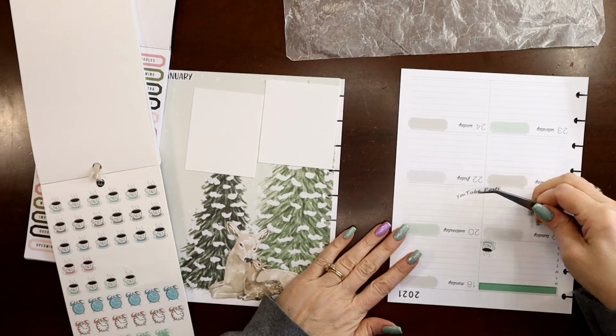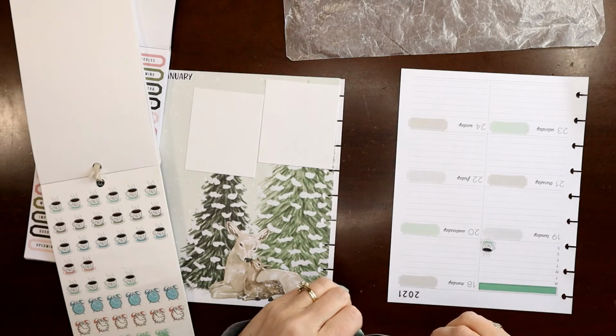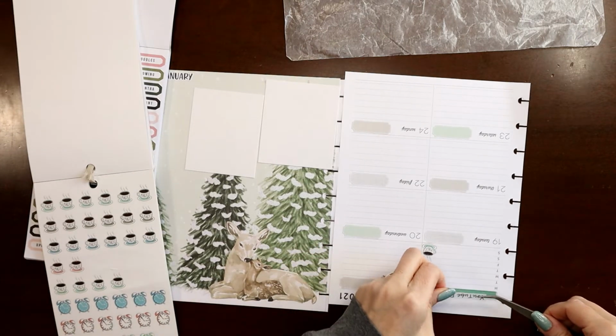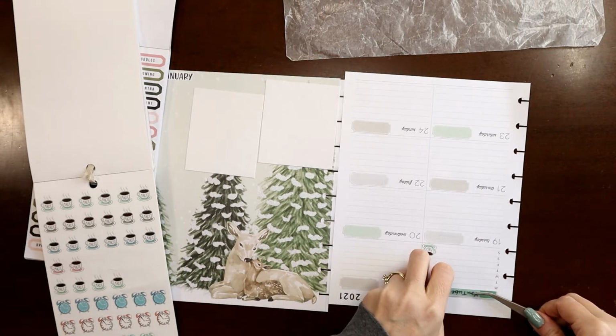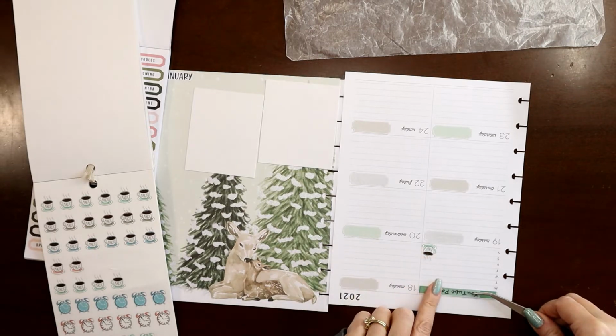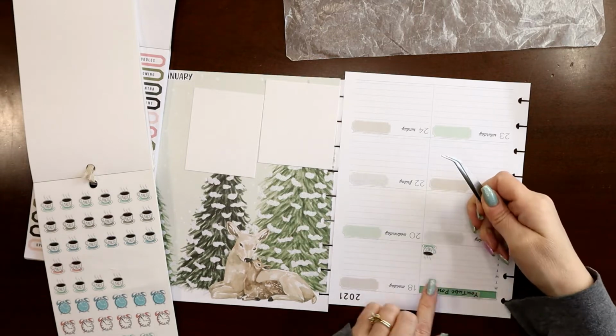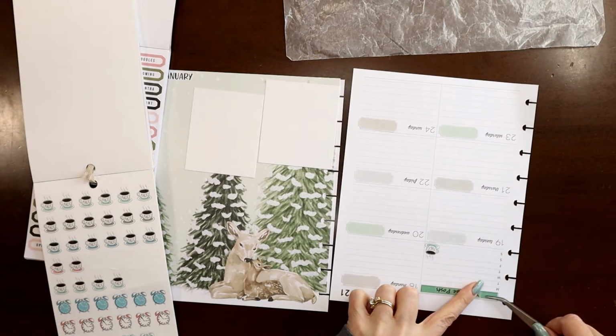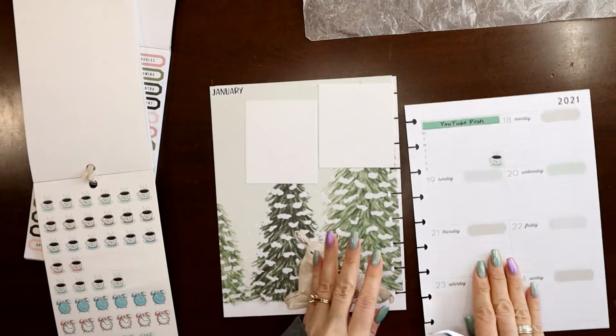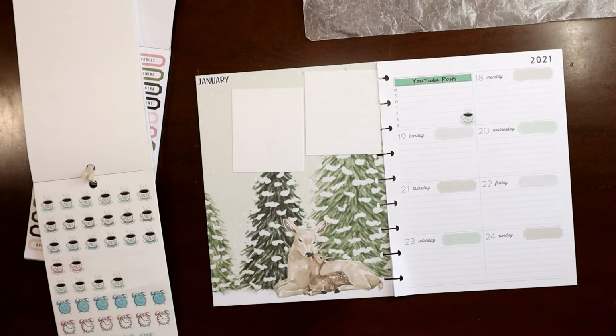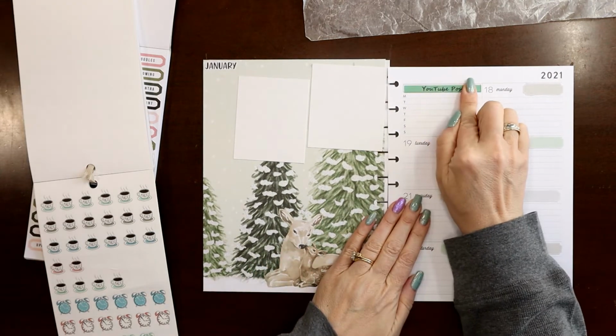See if I can get this one straight. I never get this straight on the first try. You guys who watch me every week, you know I never get this straight on the first try. And I think it's because the font's kind of slanty. Here we go. Okay, loving it so far.